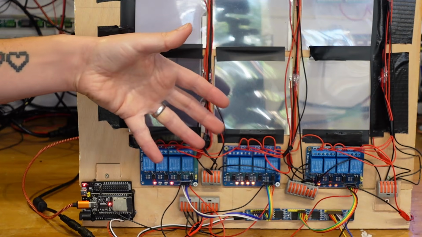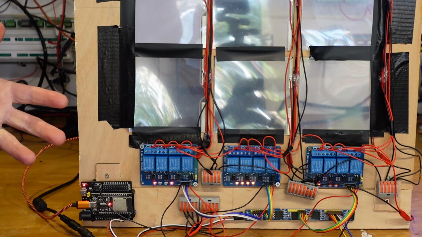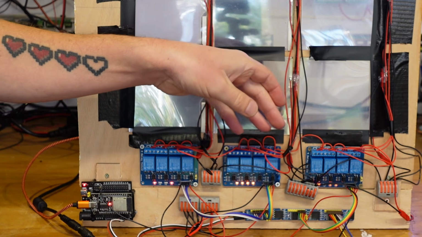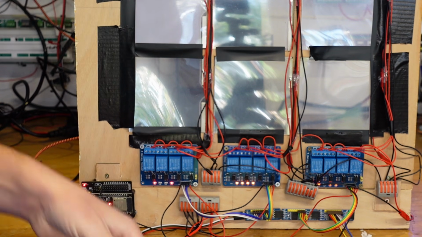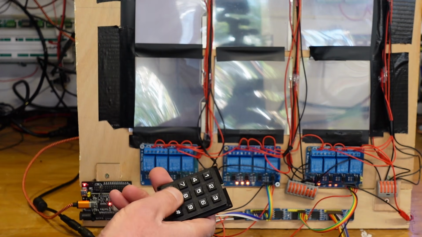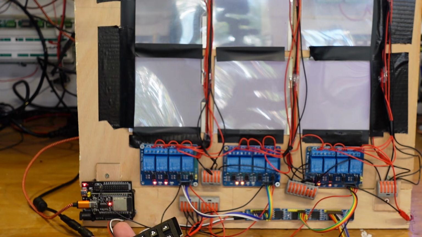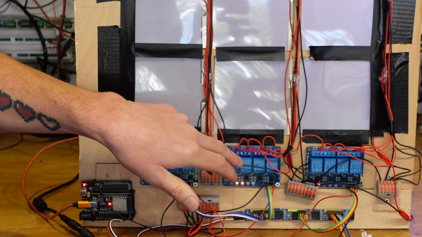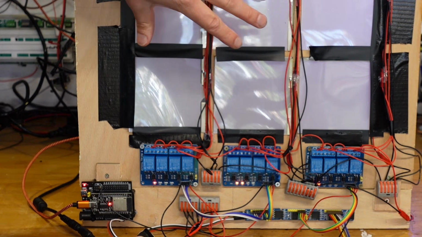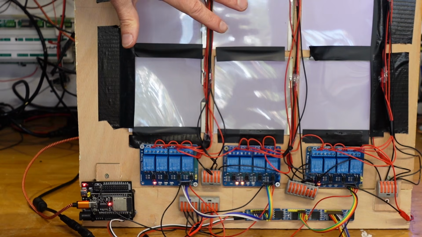So remember, a relay is just a mechanical switch. It's a metal contact that closes between a common terminal and either a normally closed or normally open output. So that means you can use it to switch AC power just as easily as DC power. So long as you don't exceed the ratings on the relay module, that's absolutely fine. And like I said, these actually draw very low power.